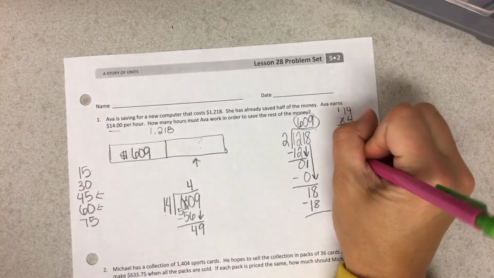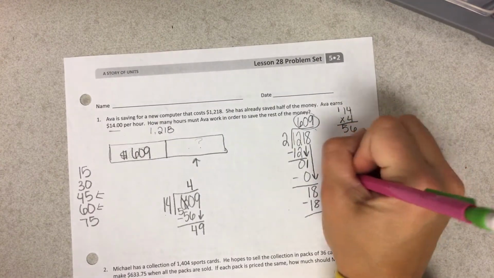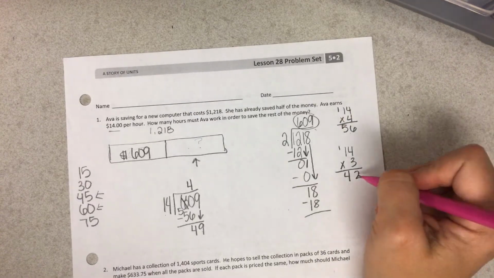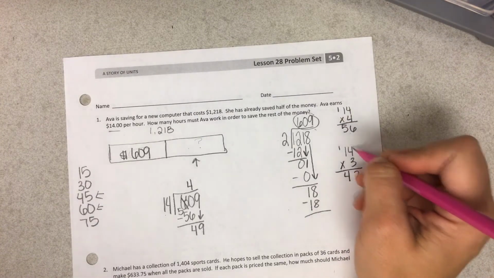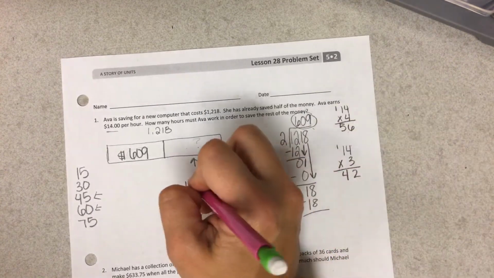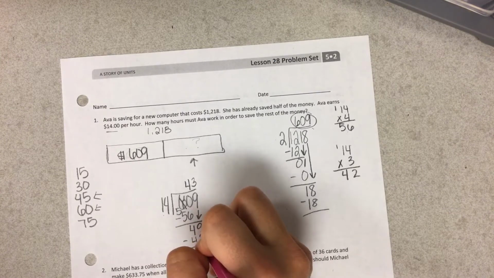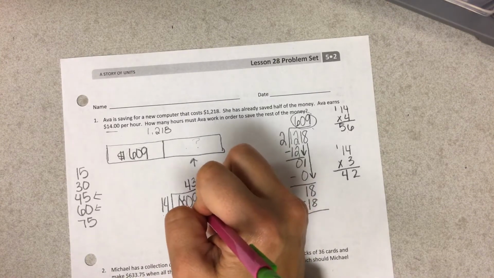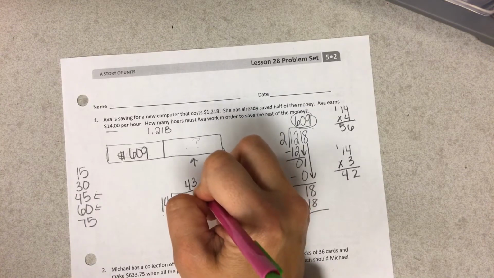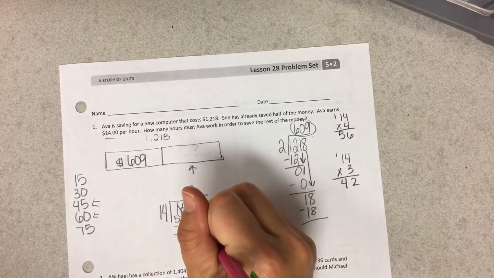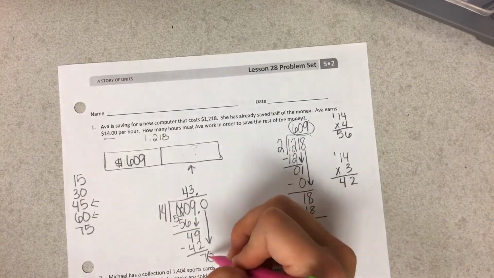Let's try 3 because I know I can't do it 4 times. So let's see, 14 times 3: 4 times 3 is 12, carry my 1, that's 42. So let's go ahead and do 14 times 3 is 42. I'm going to subtract 42. 9 minus 2 is 7. And I am going to check, because even though you're thinking, well, we can't have halves, what we do need to know is how many hours she will work. So I'm going to go ahead and come down here to make 70.